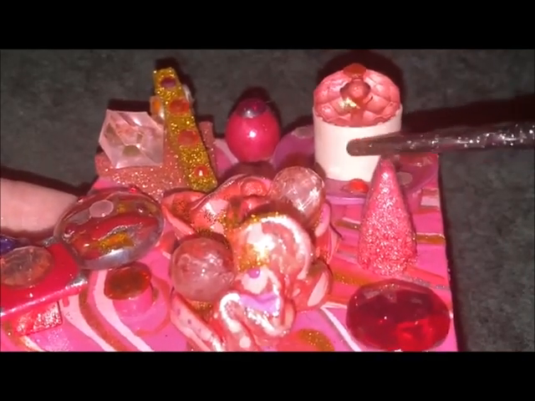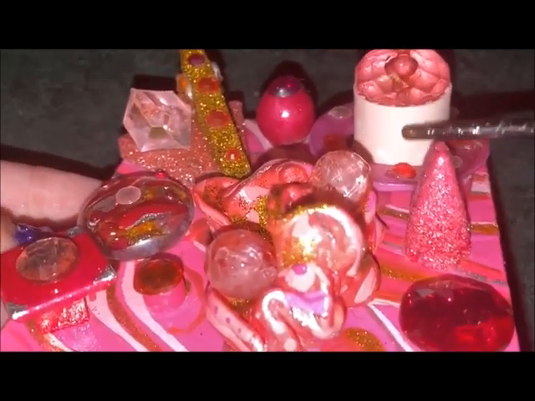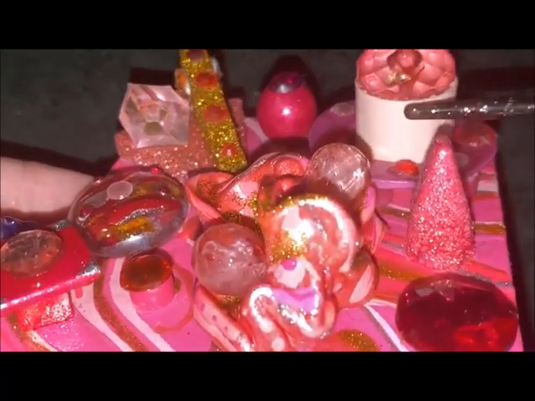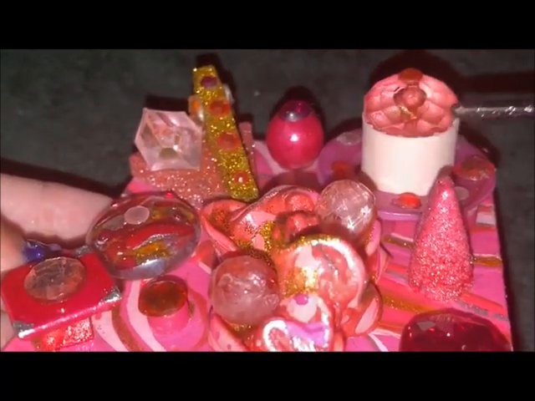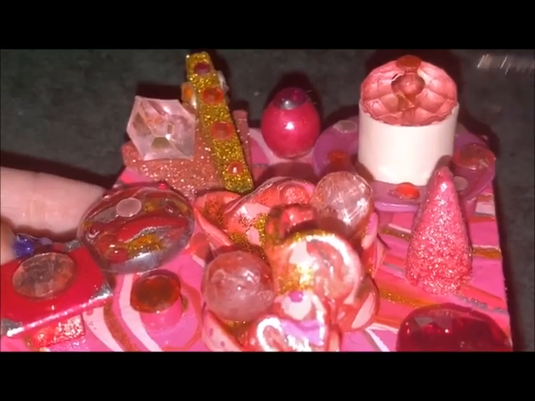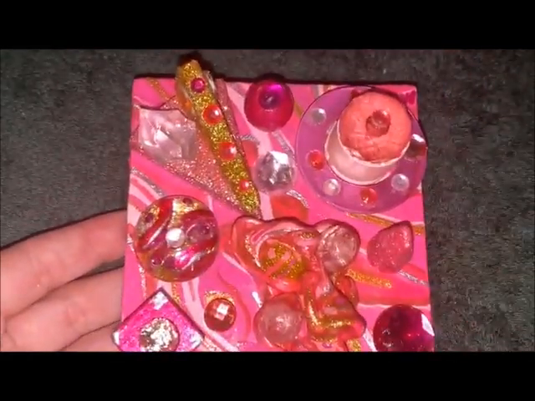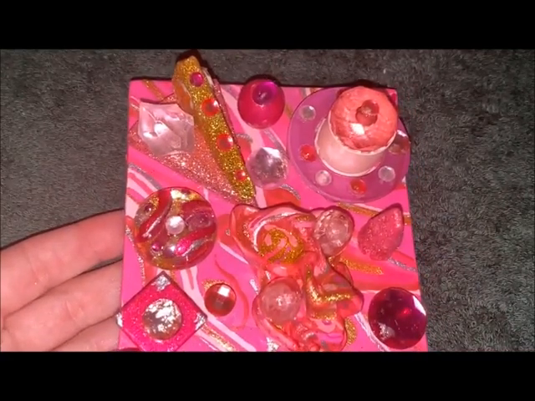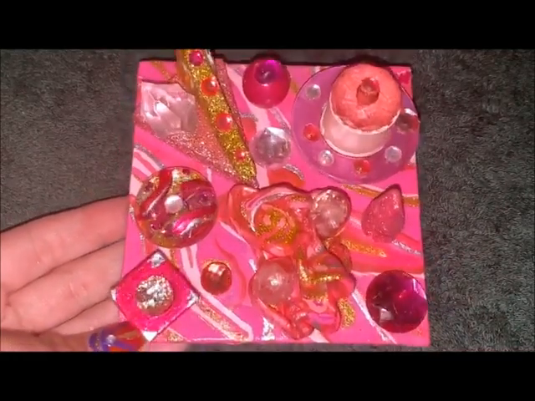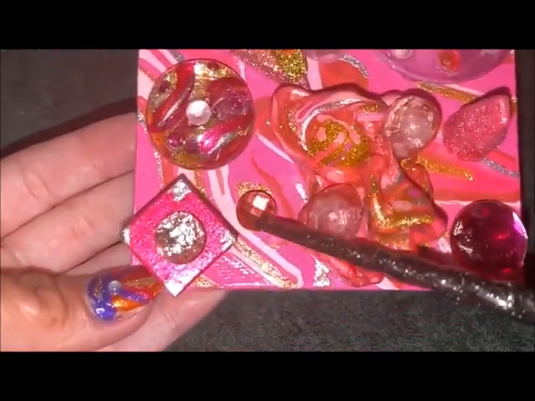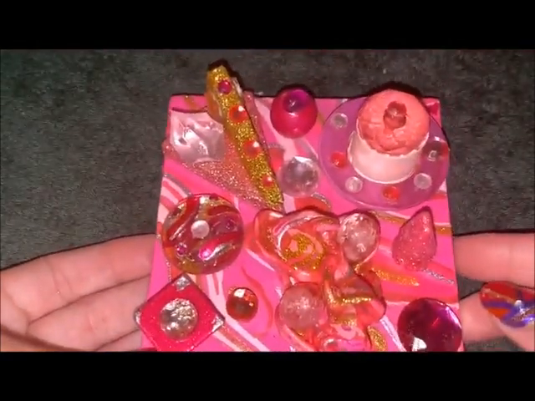And then if you see this thing here, this is the cap of a very small bottle of baby oil. It may look white on camera, but it is actually very light pink. It's like a baby pink. So just like all the others, everything here is either some shade of pink or silver or gold. Oh, and then we of course have the extra rhinestone right here. So there is the pink one.